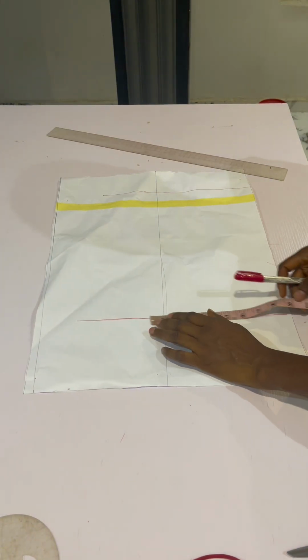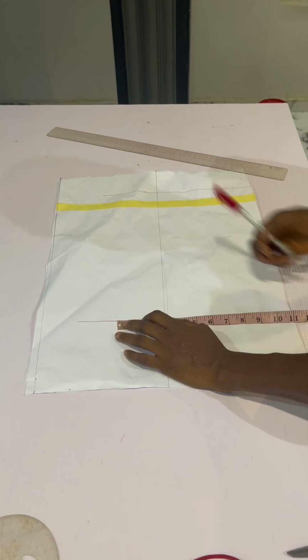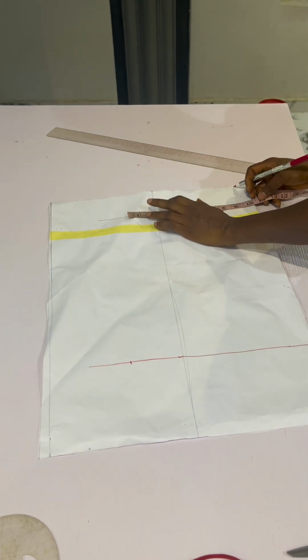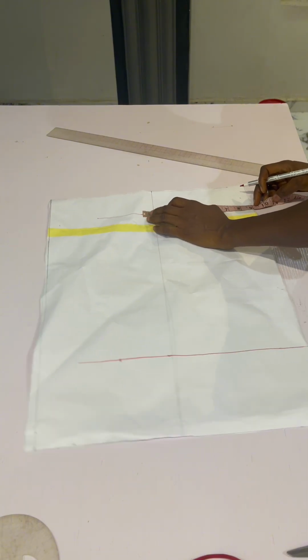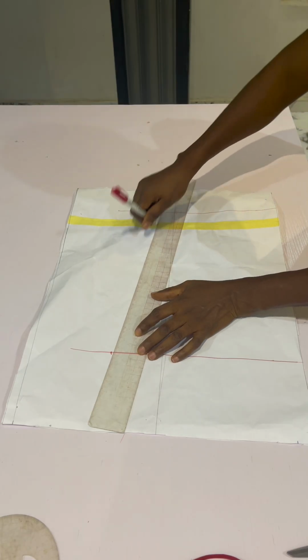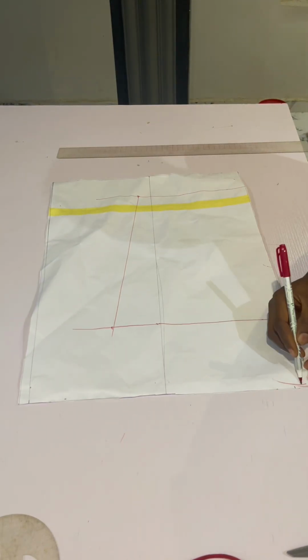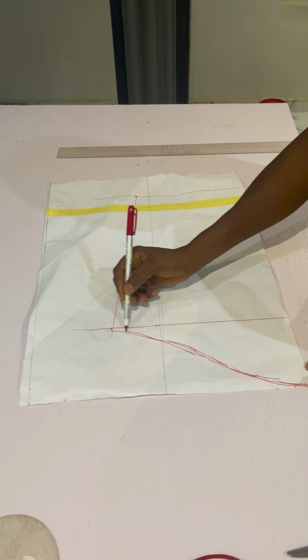I'll mark a straight line. Then for my round sleeve, I will use 11 inches because, you know, it's a free shirt. Here at the hem, I made use of 9 inches, I minus 2 inches. Then I draw a straight line. Then I'll use my free hand to curve. Just use your hand to curve it in there.